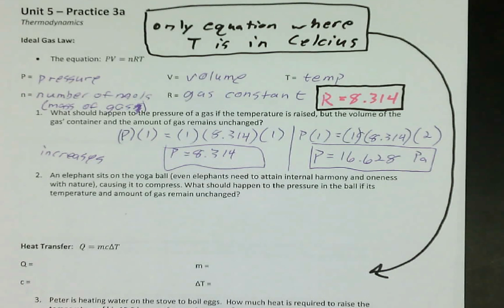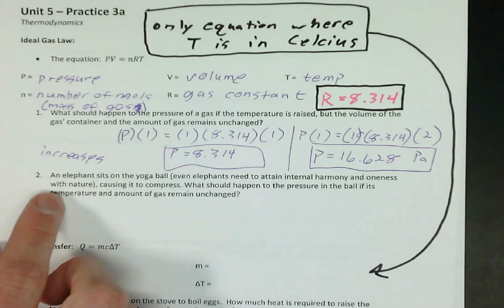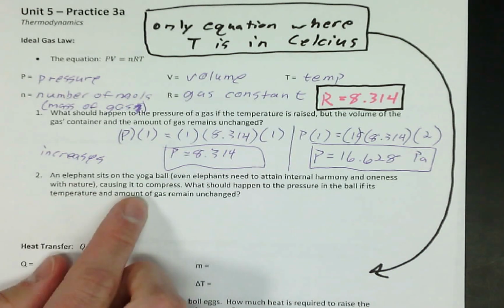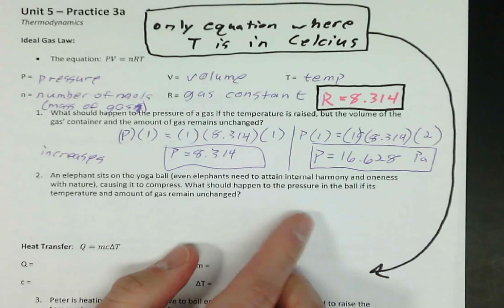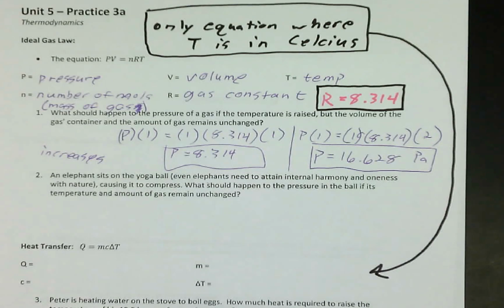Okay? I want you guys to try two. Elephant sits on a yoga ball. Yep, even elephants need to attain internal harmony and oneness with nature, causing it to compress. What should happen to the pressure in the ball if its temperature and amount of gas remain unchanged? So this time we're changing the volume. We're still keeping the amount of gas in it the same, and we're keeping it the same temperature. Okay? What would happen? Go ahead and take a minute, answer that one.